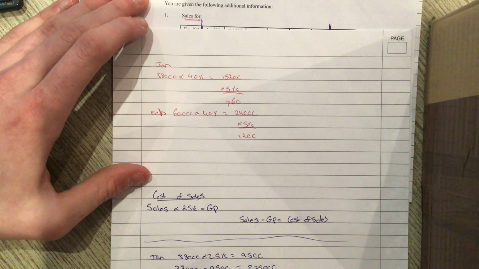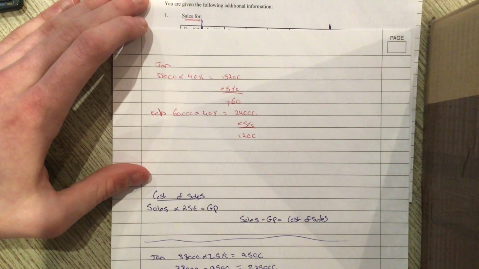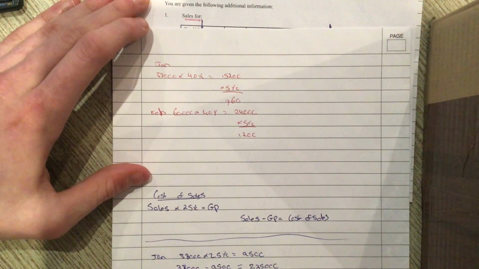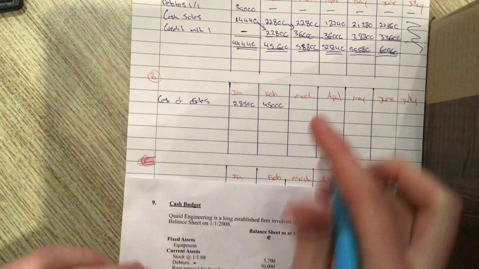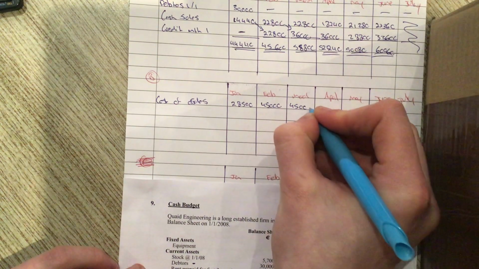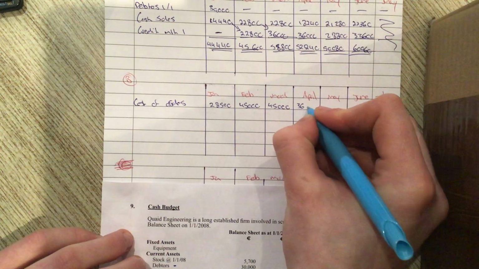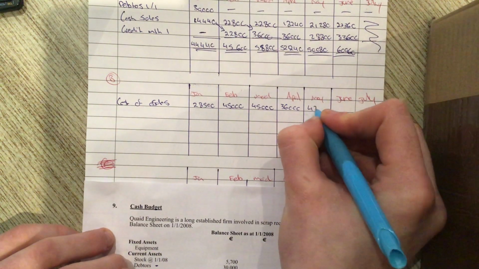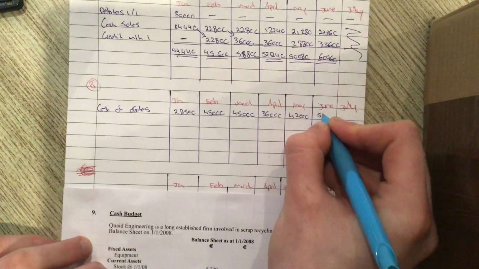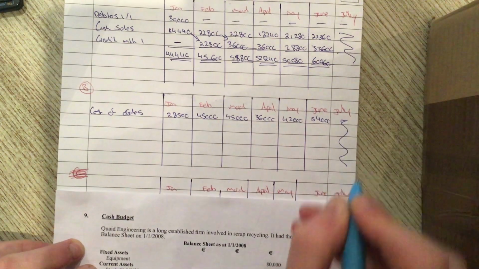So 60,000 minus 15, as we just calculated there, is 45,000 euros. Okay, and that figure is going to slot back in beside here for March. Okay, so that kind of sums that one up. Again, if you want to rewind it, lads, there's no problem regarding that. Okay, so 36,000 for April, 42,000 for May, 54,000 for June. I don't know why July is in there, it doesn't belong there.